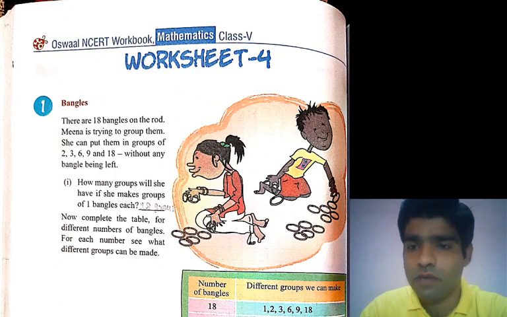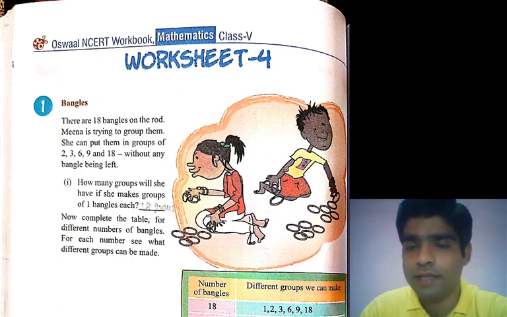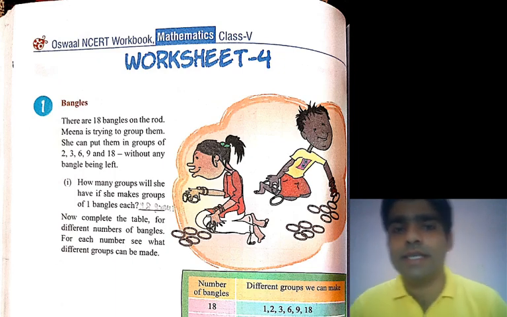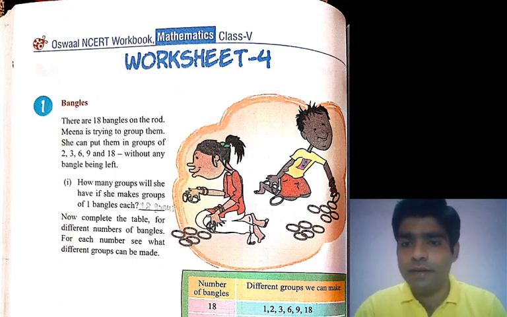Then the number is 6. 6 is directly divided into 18, here it will be 3 times because the 6 table has 18. Okay, 6 3s are 18. And 9 is also one of the important examples. 9 2s are 18. So this is our 2, 3, 6, 9 and 18. These are the factors of the number 18.